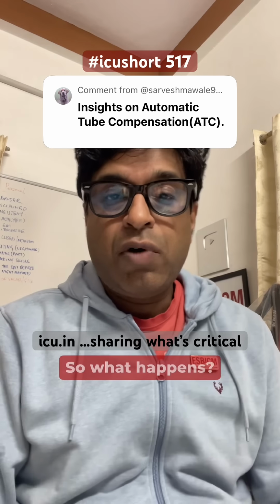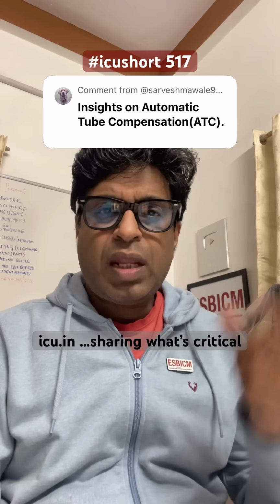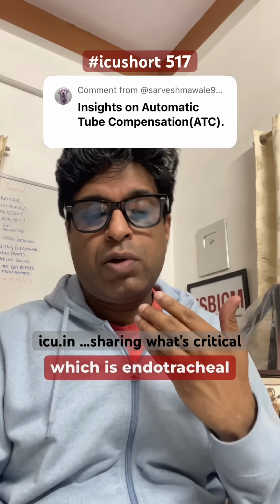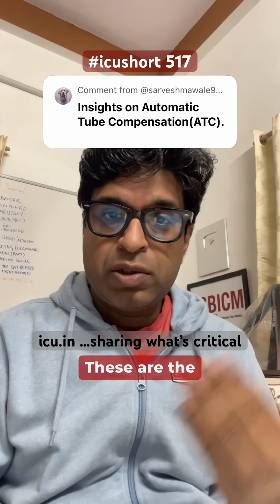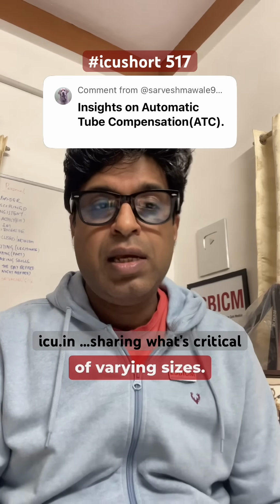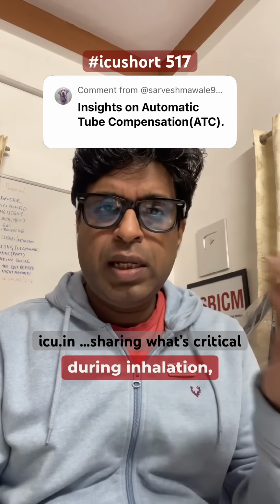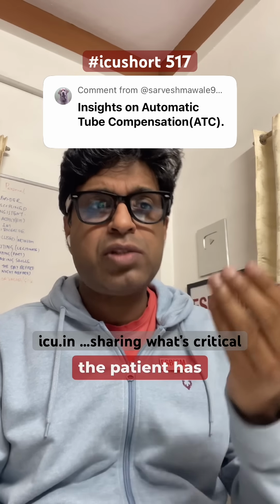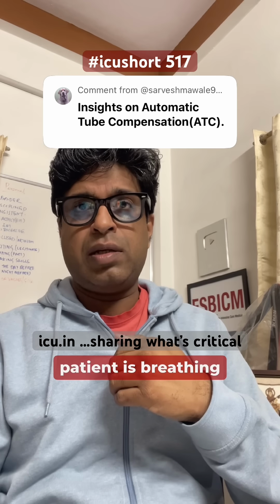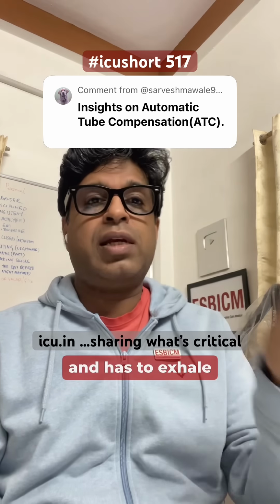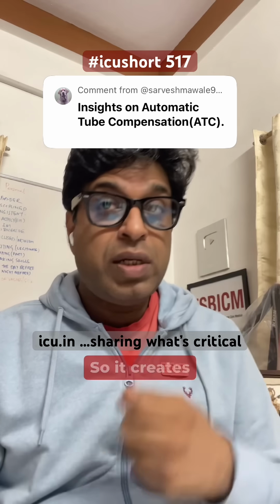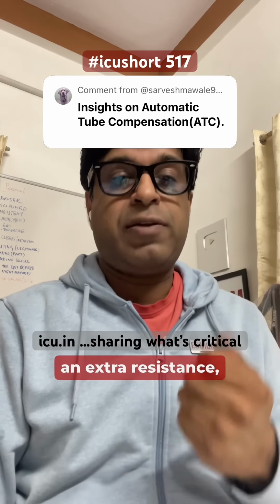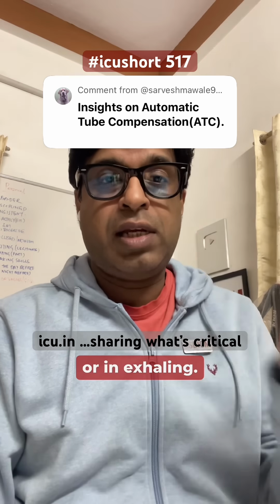So what happens? We all know that there is a tube, which is an endotracheal tube or tracheostomy tube. These are the two tubes, and these are of varying sizes. During inhalation, the patient has to suck the air in, and has to exhale the air through this tube. So it creates an extra resistance either in inhaling or in exhaling.